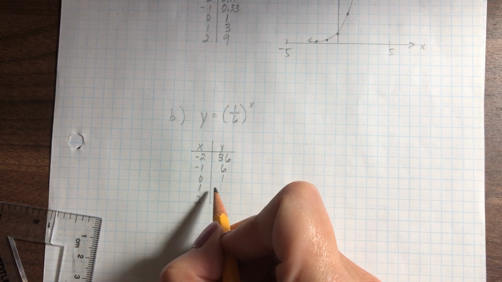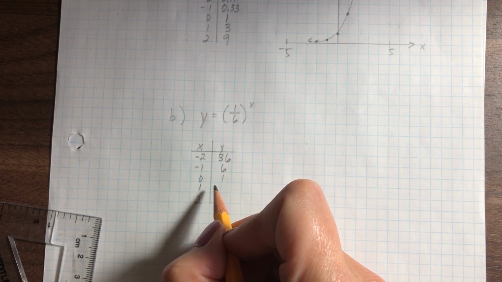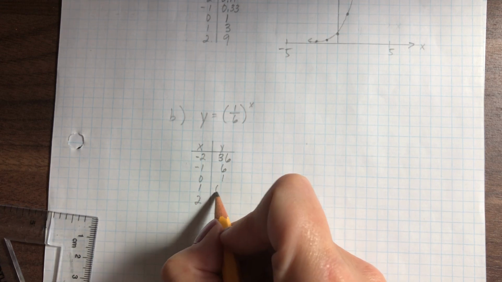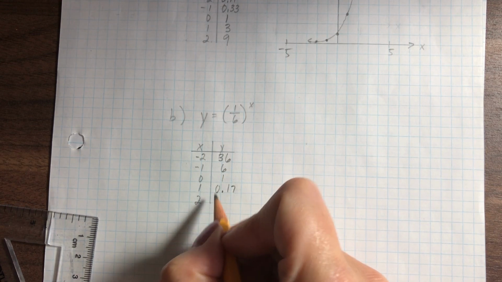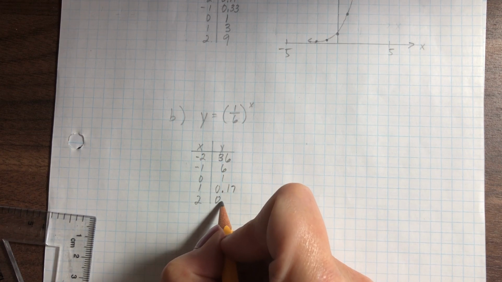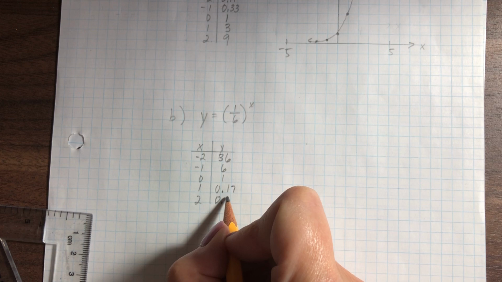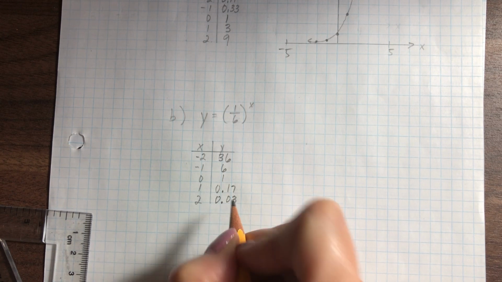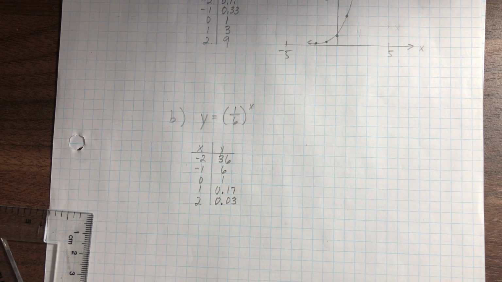We're going to sub in 1, which will give us an answer of 1 over 6. And 1 over 6 is approximately 0.17 as a decimal. And when we sub in 2 as a decimal approximately, we get 0.03. Okay.